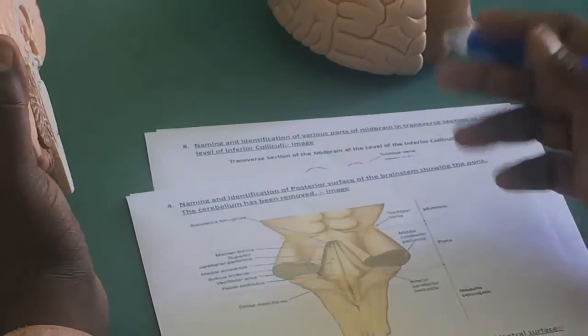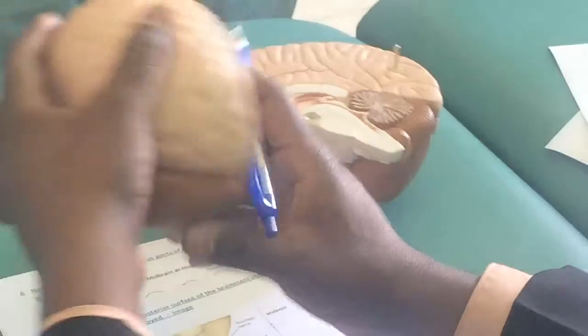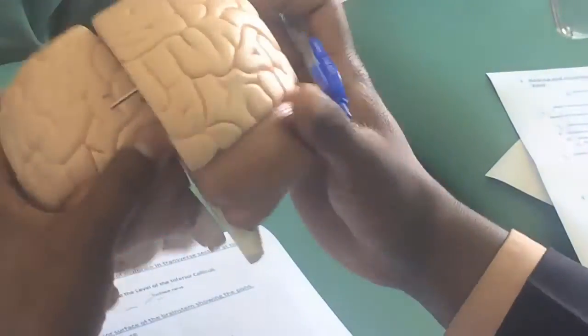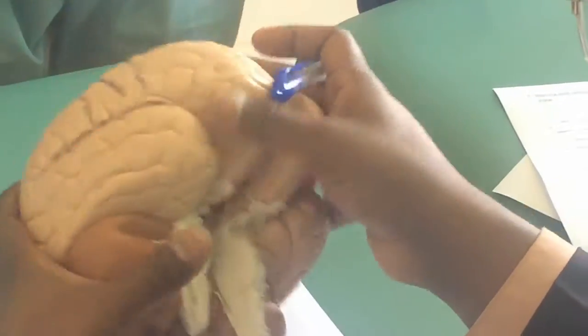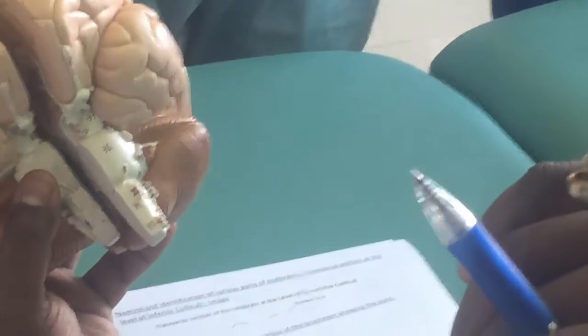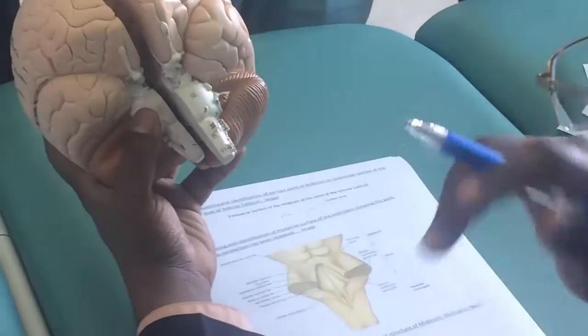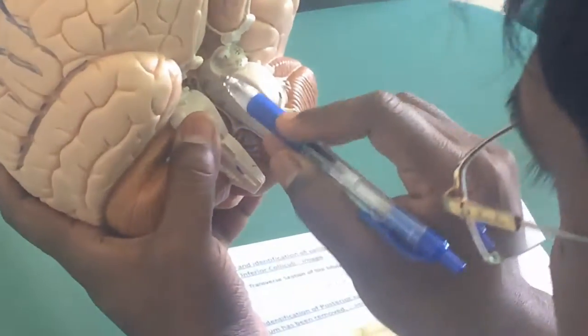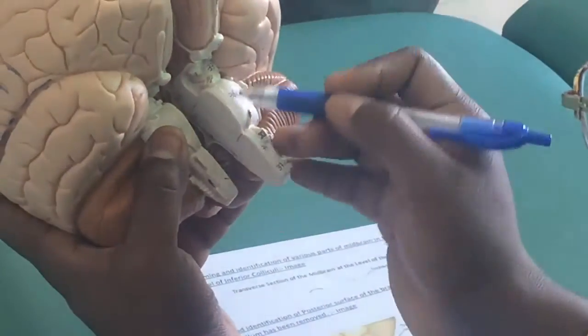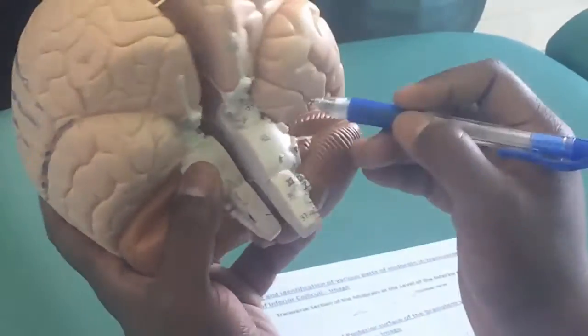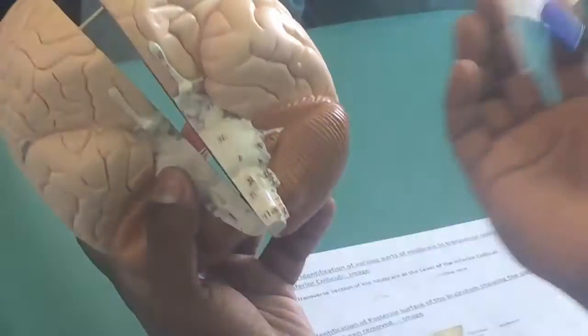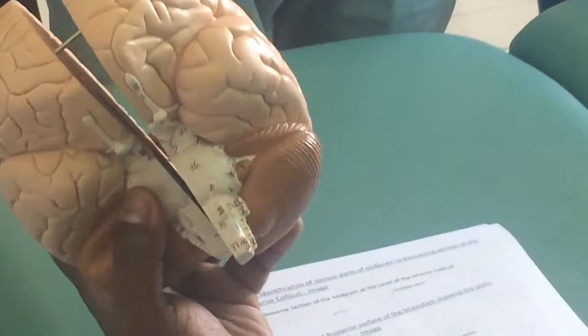I told you here we will see the majority of the nerves, but the trochlear nerve is not much visible. But this trochlear nerve will come from inside and go outside. This is the trochlear nerve. From inside it will come out.